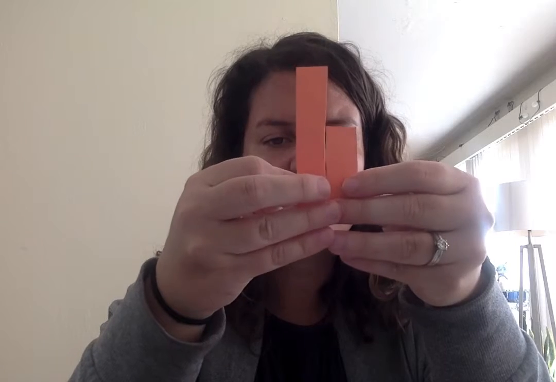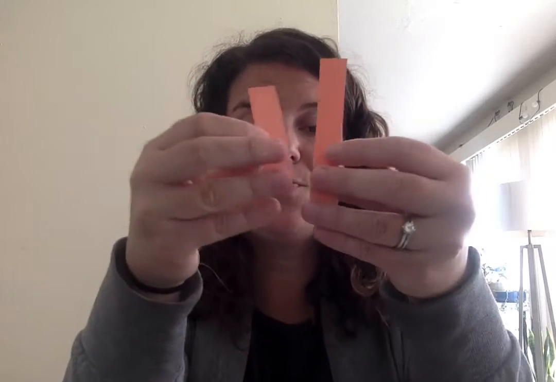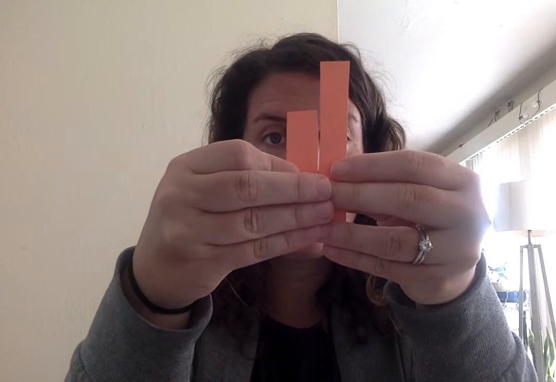And remember, sh is one of the tricky ones that has two letters that make one sound. So sh, like in shorter, is what two letters? Does anyone know? S and H.